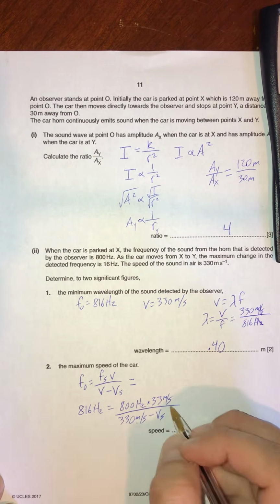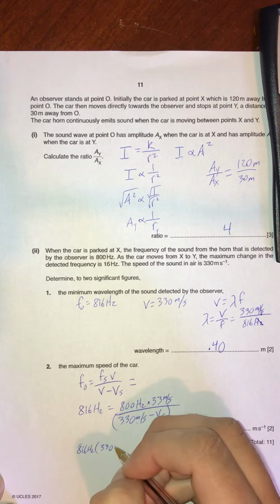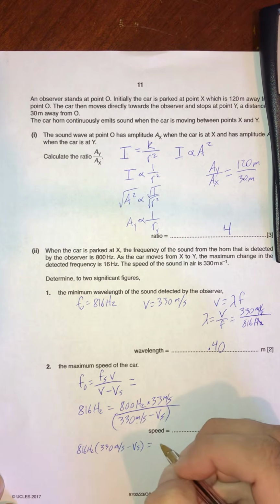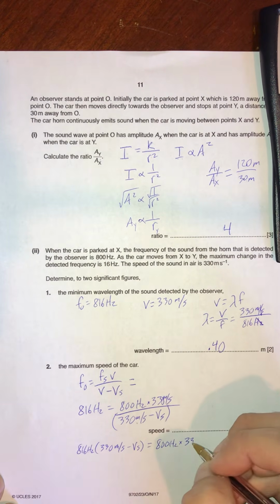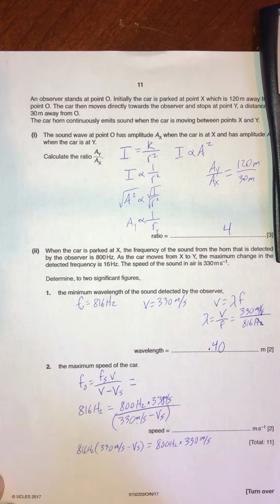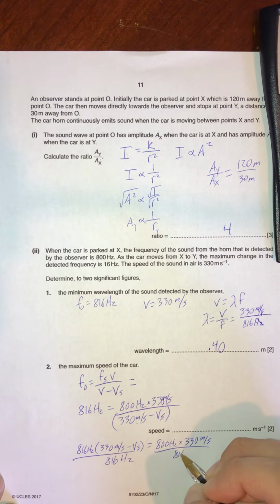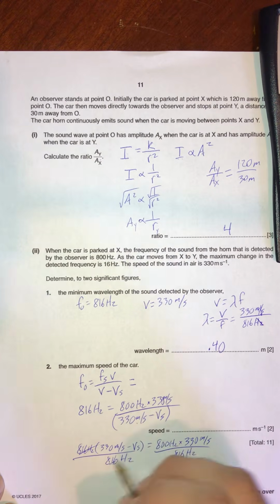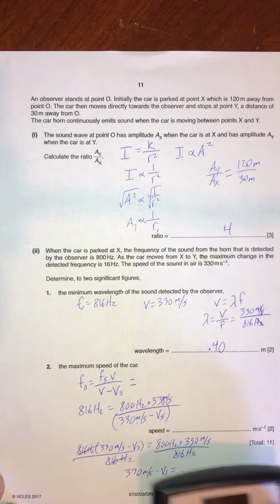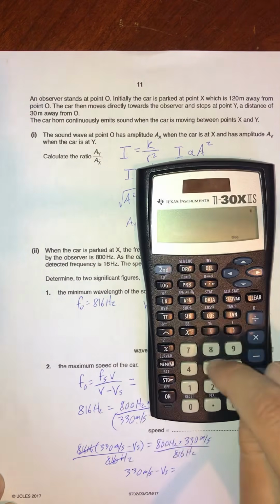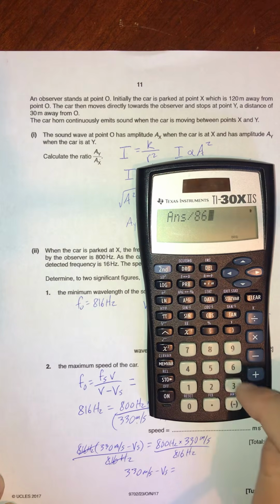Multiplying both sides of the equation by this term here, we get 816 hertz times 330 meters per second minus the velocity of the source equals 800 hertz times 330 meters per second. Dividing each side of the equation by 816 hertz, we get 330 meters per second minus the velocity of the source equal to 800 times 330 divided by 816.